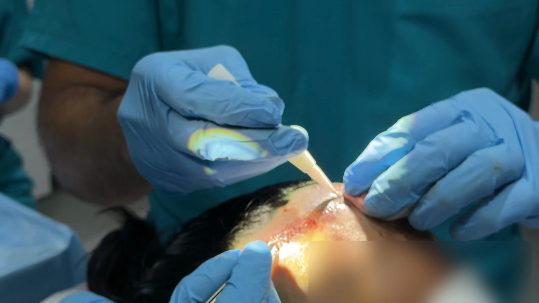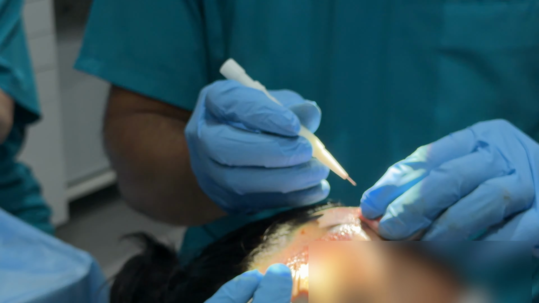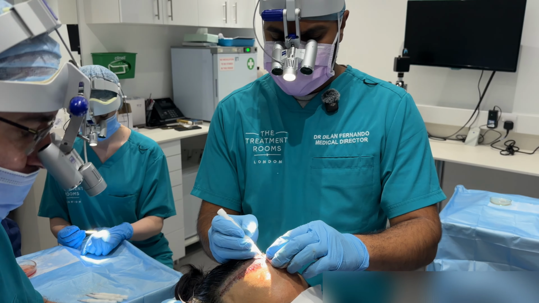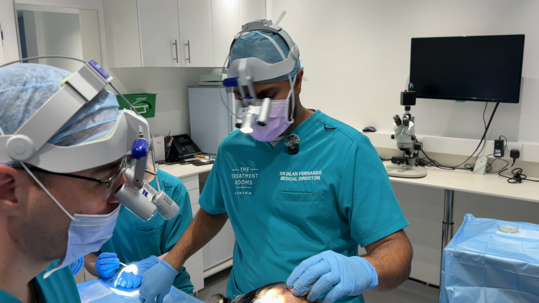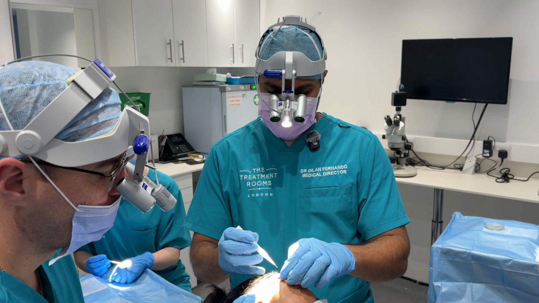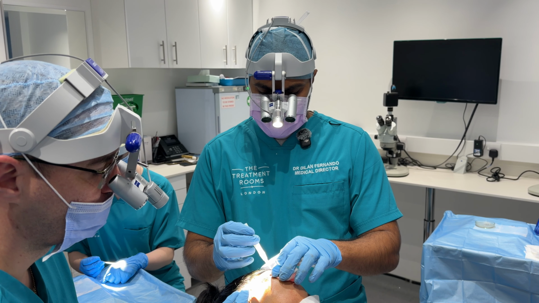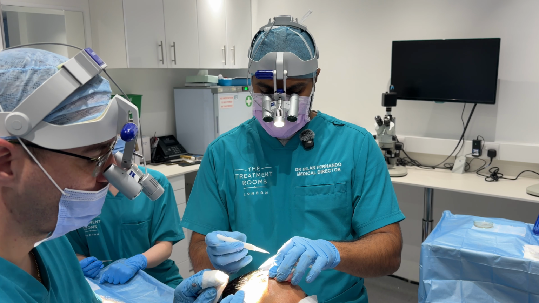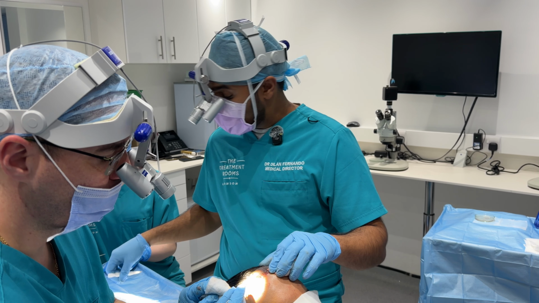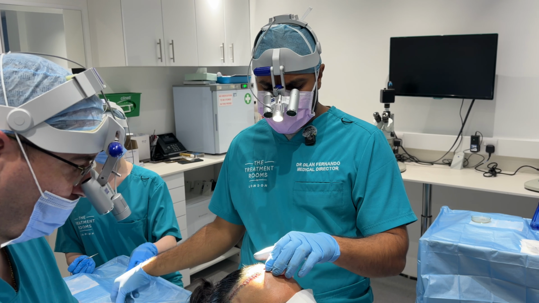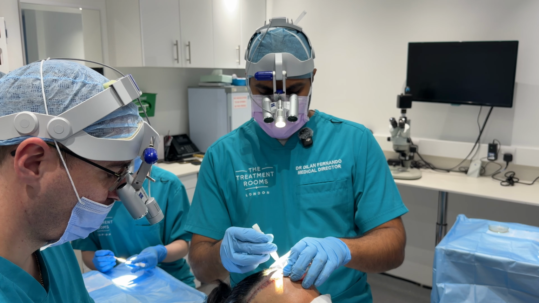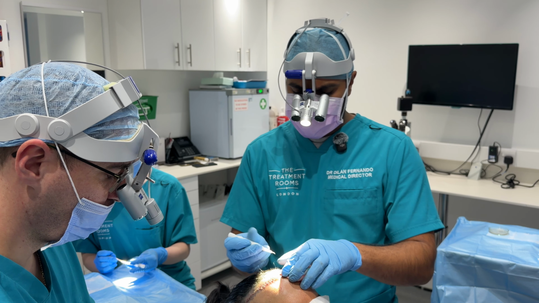The minimal shave is hugely beneficial from a cosmetic point of view in terms of the recovery and being able to disguise the signs of surgery. It is hugely beneficial. It can change the visual signs of surgery being evident from a month after surgery to a week. Yeah, a week. Yeah, exactly. And for that reason, we find it to be very, very popular for our patients.